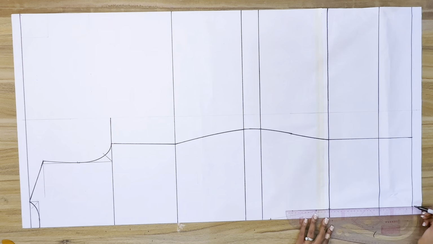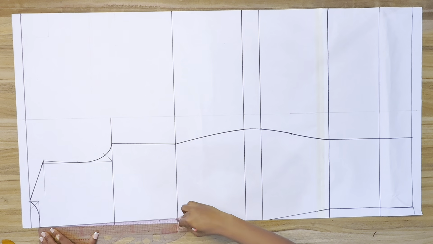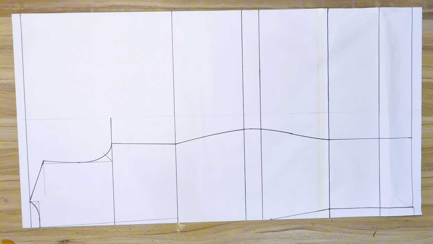And lastly, we're going to shape the waistline of the dress. First of all, go in from center back on the waistline 1/2 an inch. This is the width of the center back dart. Now I'm going to connect this point to the back neck point like so, to form the center back dart.